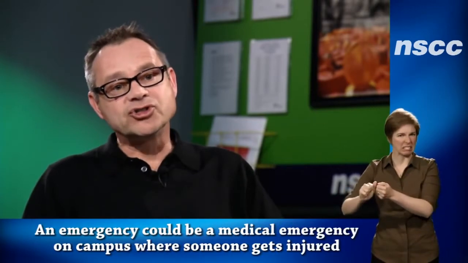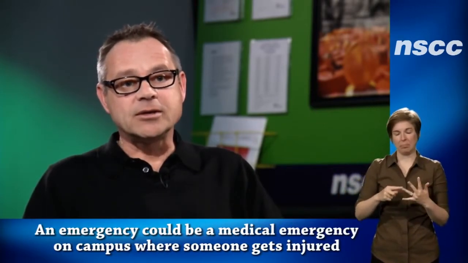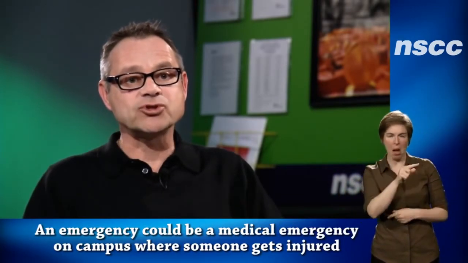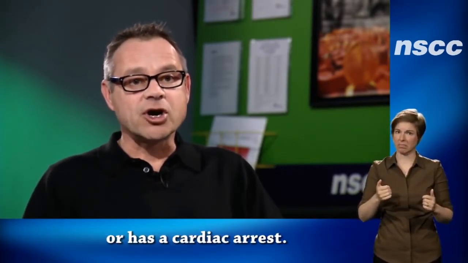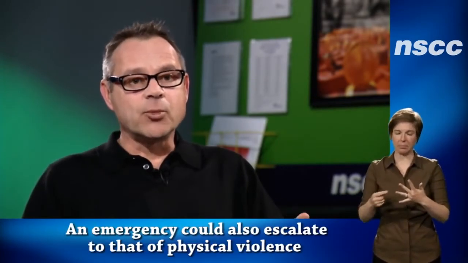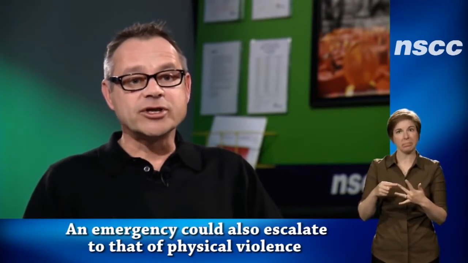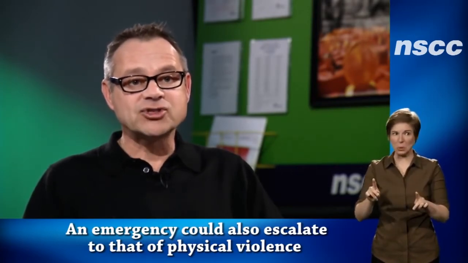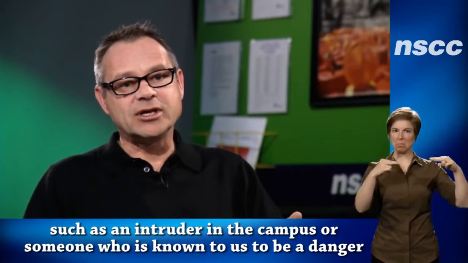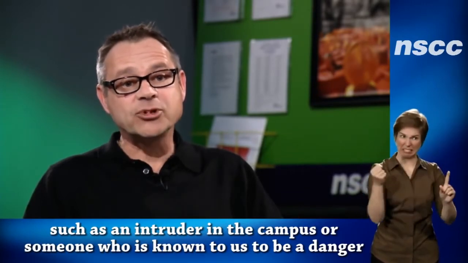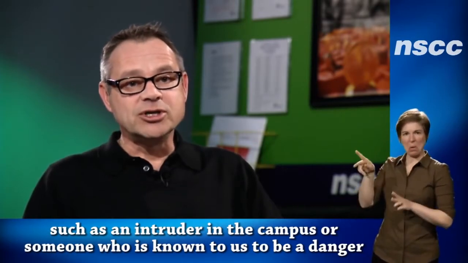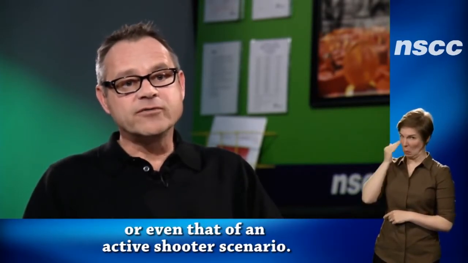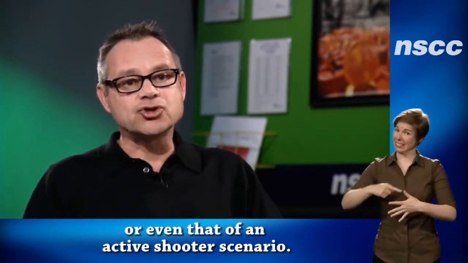property. An emergency could be a medical emergency on campus where someone gets injured or has a cardiac arrest. An emergency could also escalate to that of physical violence, such as an intruder in the campus, or someone who is known to us to be a danger, or even that of an active shooter scenario.